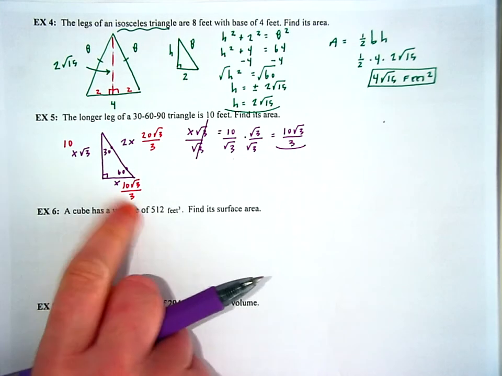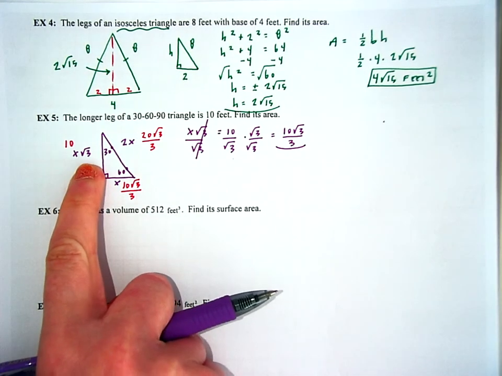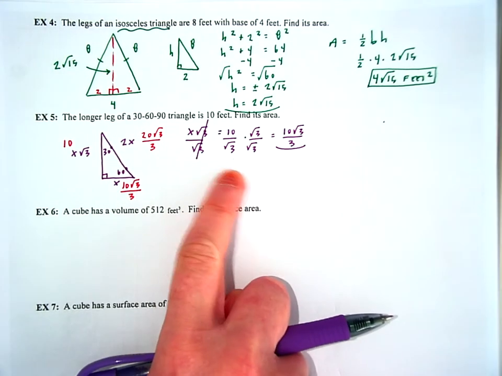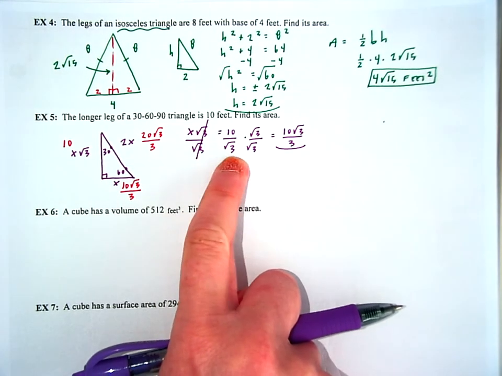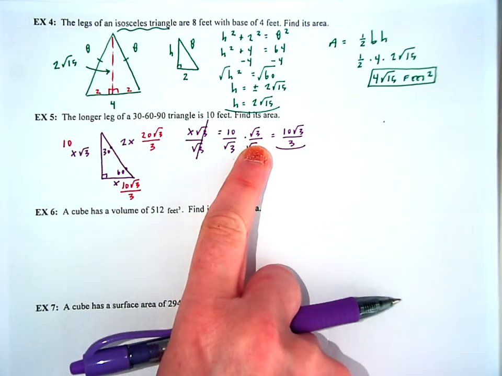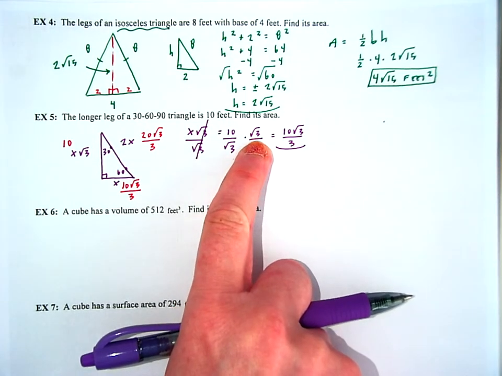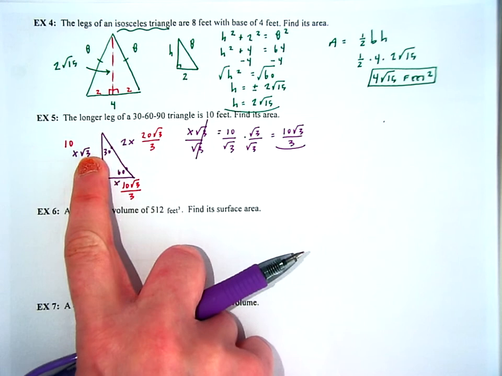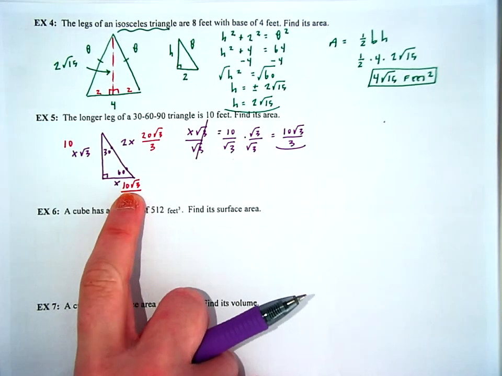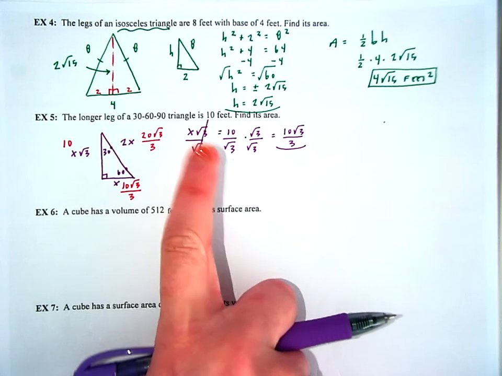So I know that when I know this side, when I know the longer leg, the x root 3 side, what the work is doing is dividing by 3, which is the same as multiplying by 1/3, and then here multiplying by the square root of 3. So I just took 1/3 of the 10 and multiplied by root 3, and it got me there faster because of the mechanics up in here.